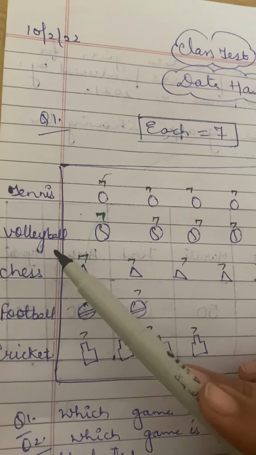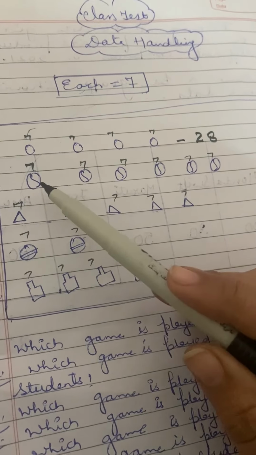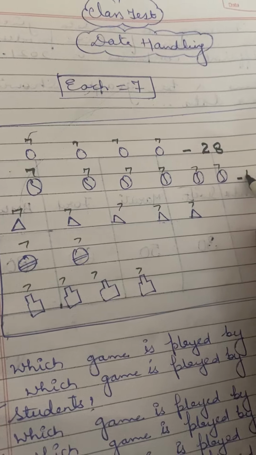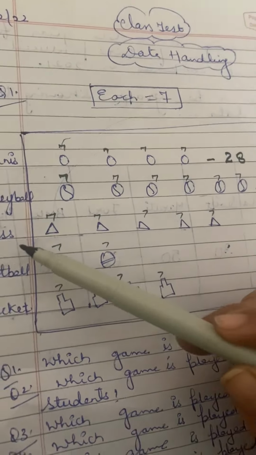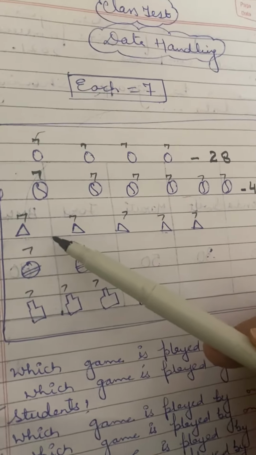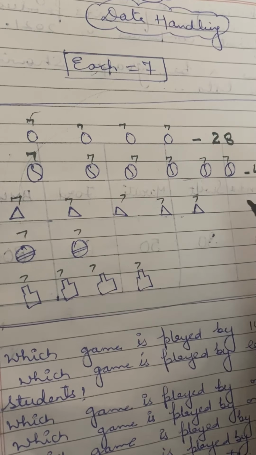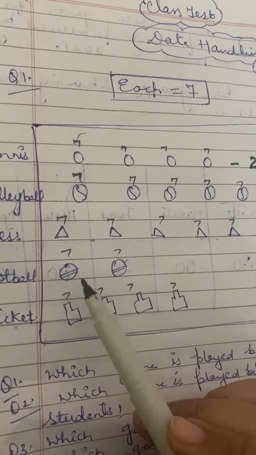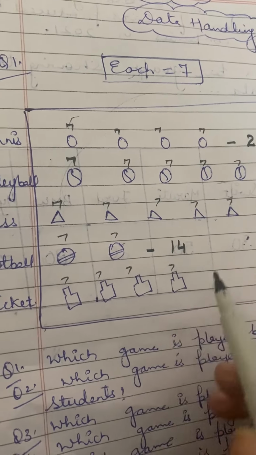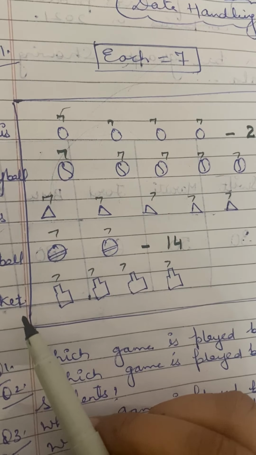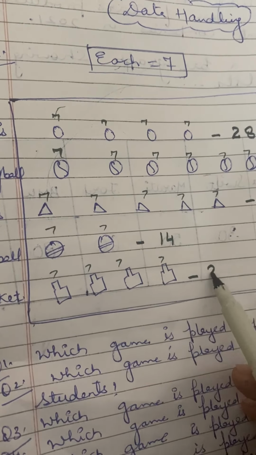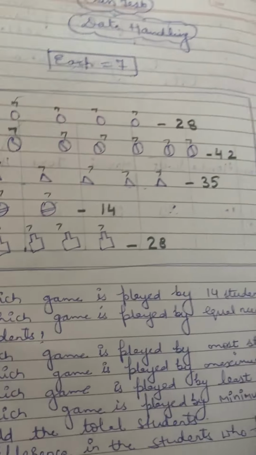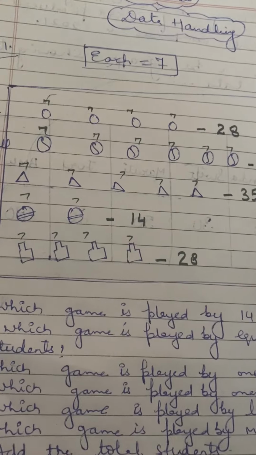Now see, volleyball game is given. How many students are there in total? 42. Now see, chess is given. How many students of chess are there? 35. Now see, football is given. How many students of football? 14. Cricket is given. How many students of cricket are there? 28. Now here no half figure is given, so we will consider the full number of students only.